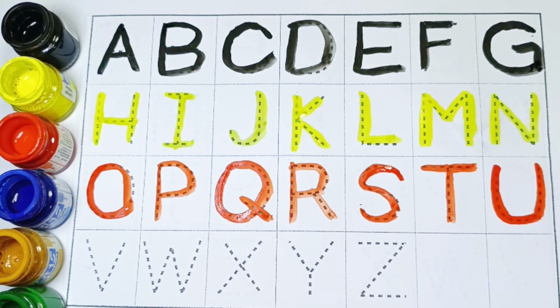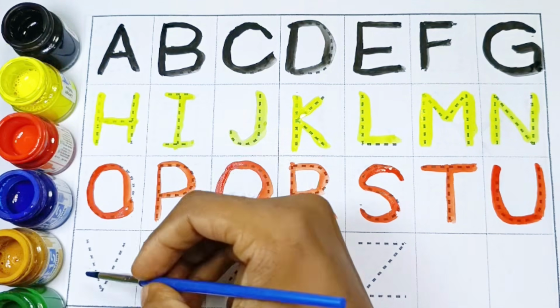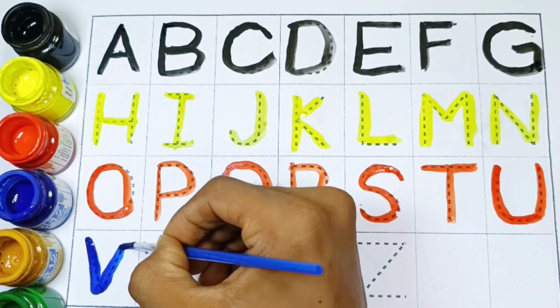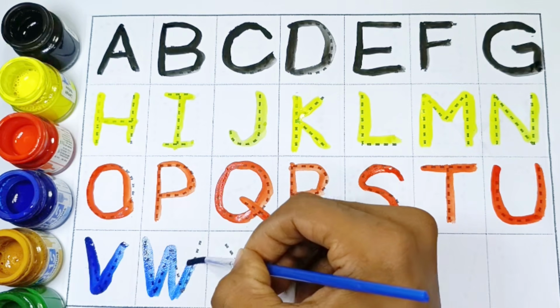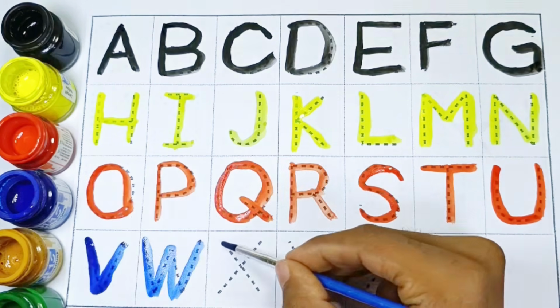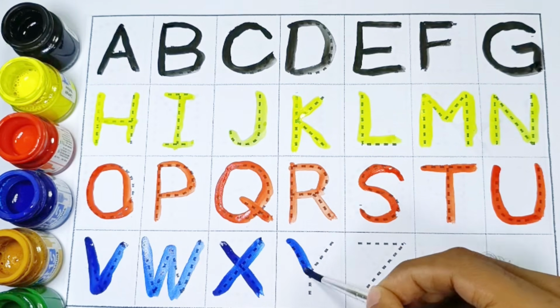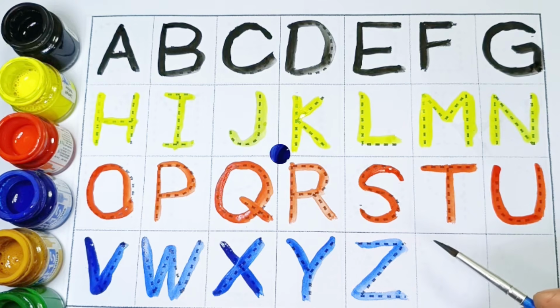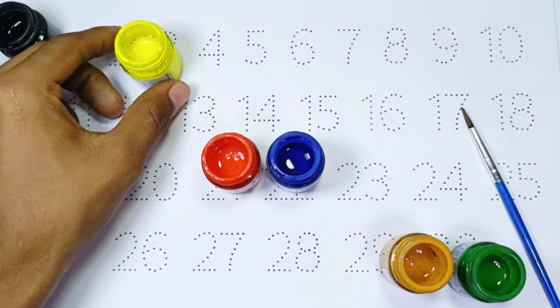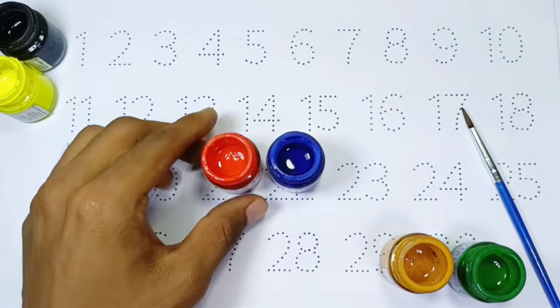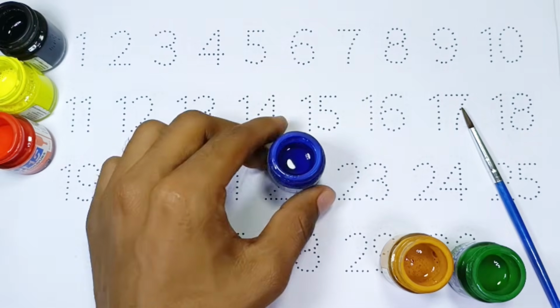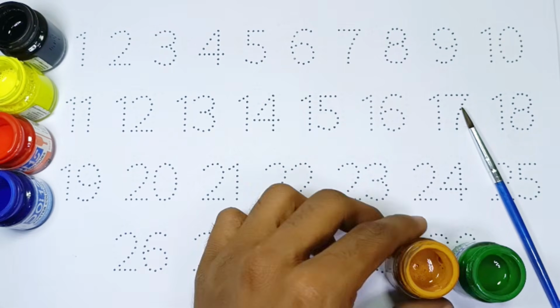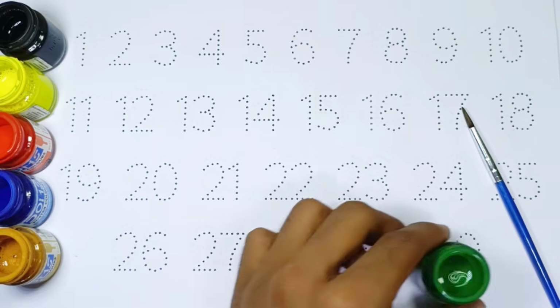U for umbrella. Kids, now you draw V, the numbers of V, and use blue color. V for van. W for whale. X for xylophone. Y for yo-yo. And Z for zebra. Black color, yellow color, red color, blue color, yellow ochre color, and green color.